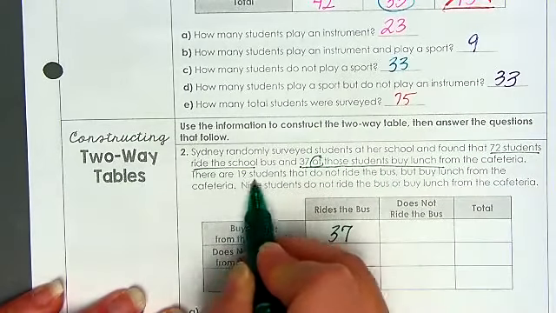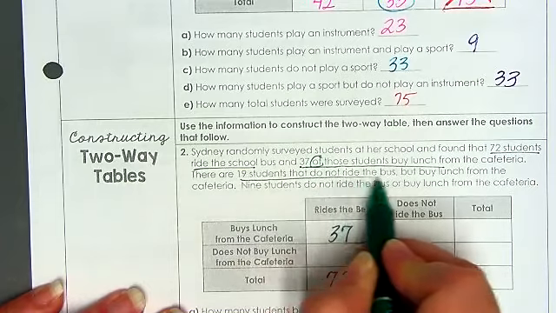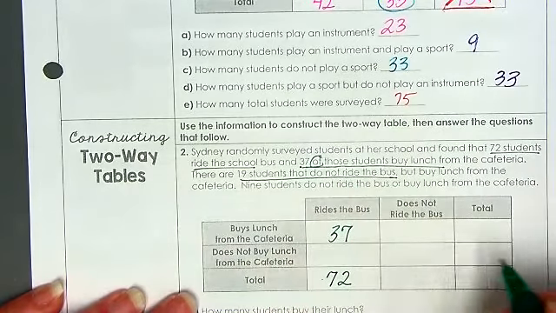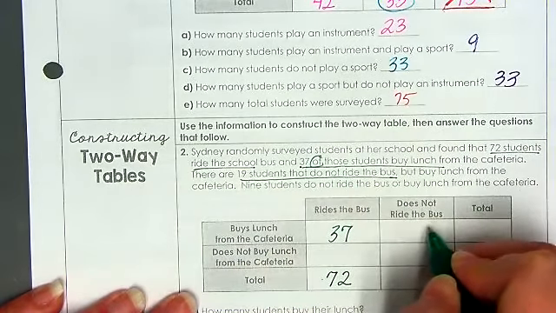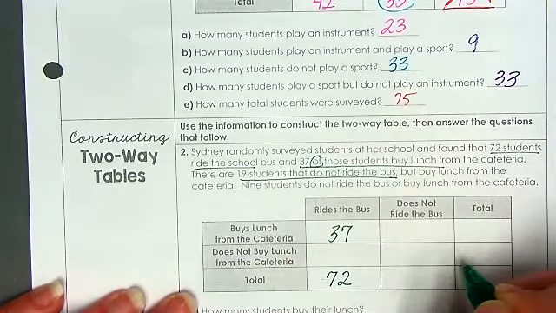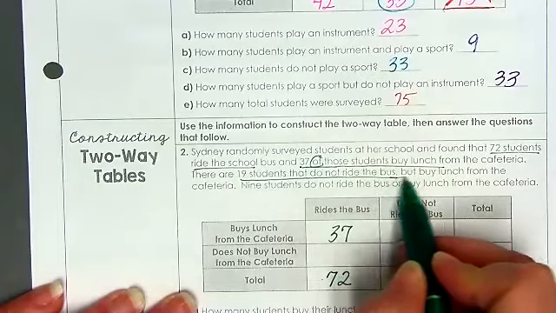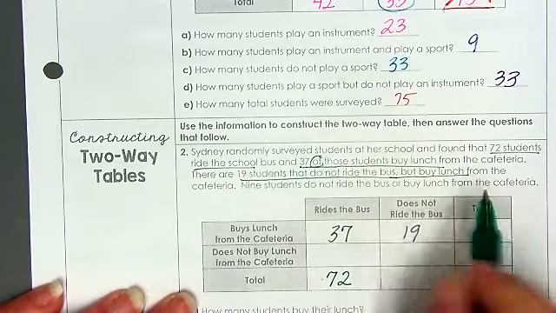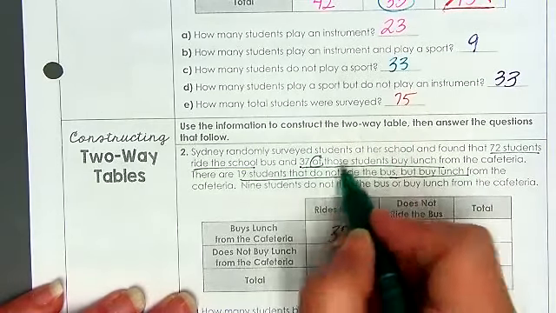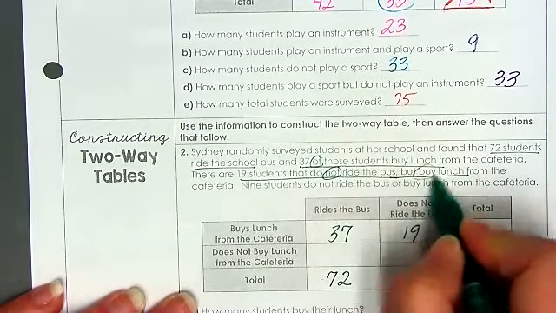And there are 19 students that do not ride the bus but buy lunch. So 19 students that do not ride, but buy lunch.